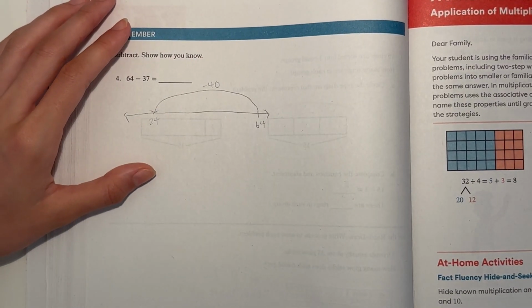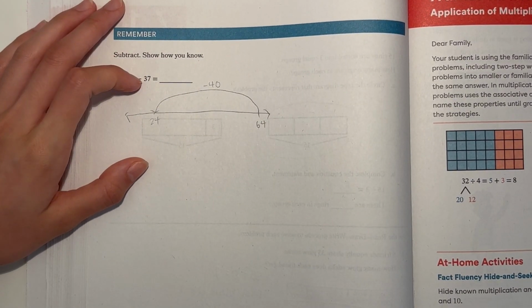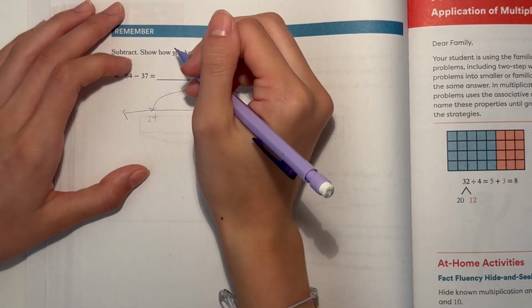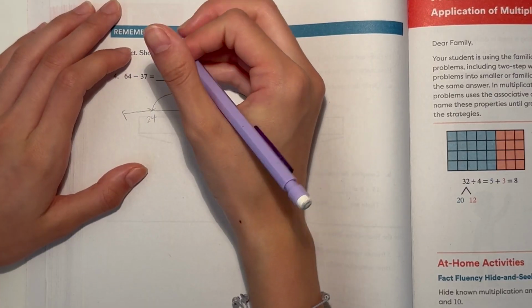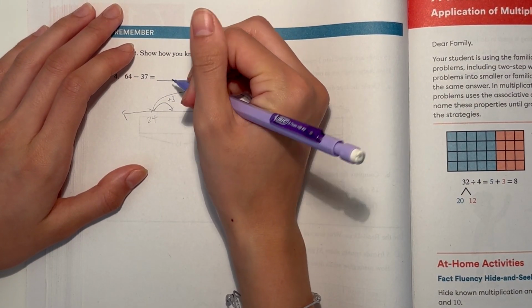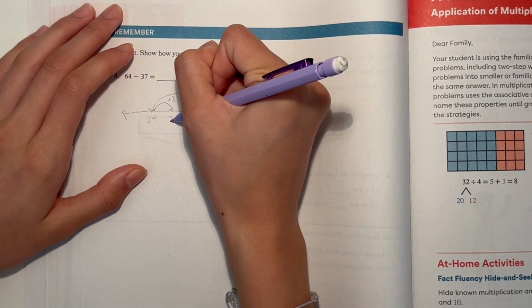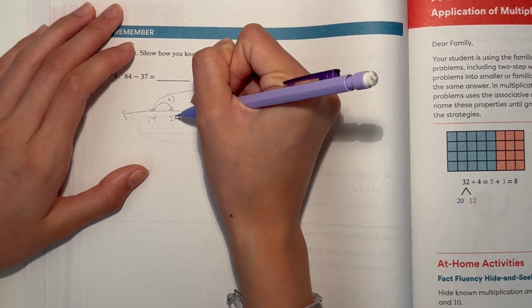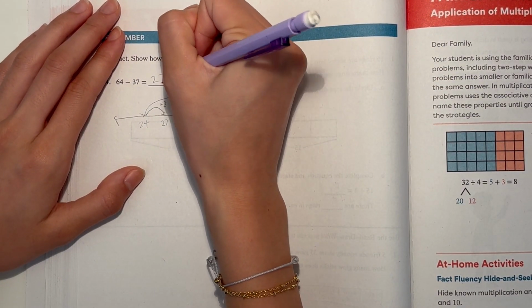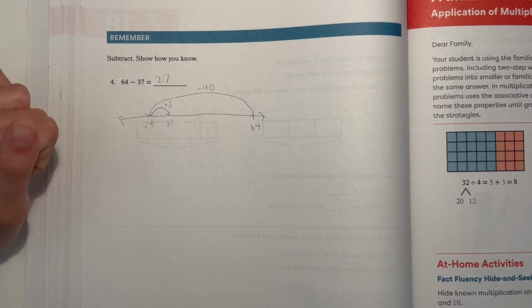But we subtracted too much because we're only supposed to subtract 37. So 40 is 3 away from 37. So now we need to add back the 3 that we subtracted to get 27. So that means 64 minus 37 is 27. And this is how we know.